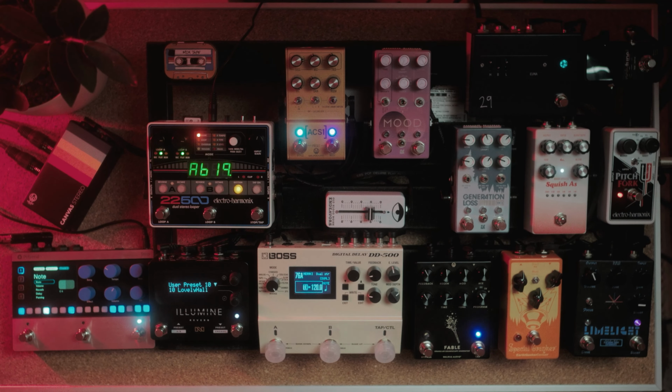For that I just leave Limelight on and the reverb, and then I decide to add the special cranker or not. So let's have a listen. That sounds pretty good so far.